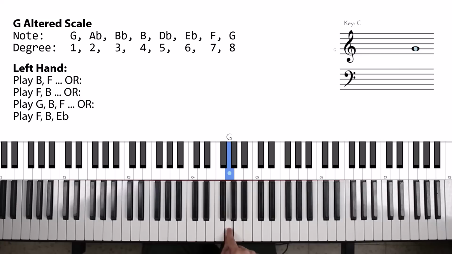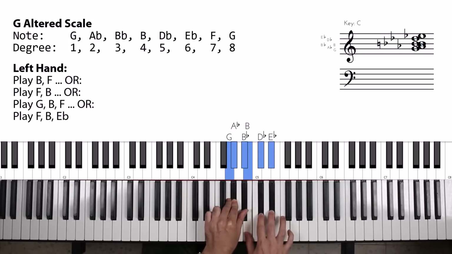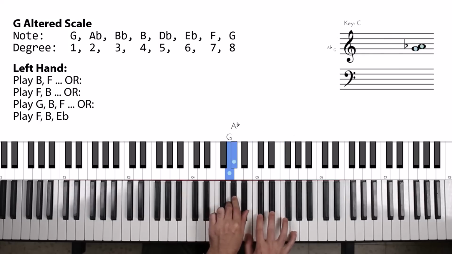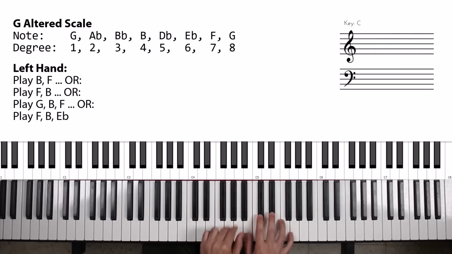You start with the root, which would be a G in this case, go up semitone, tone, semitone, and then tone, tone, tone, tone. So this is a G altered scale or G diminished altered scale.